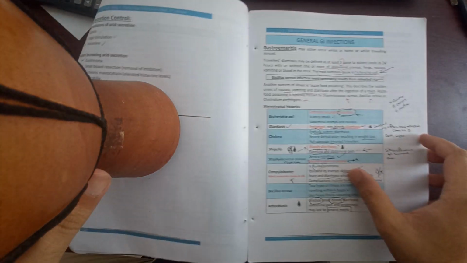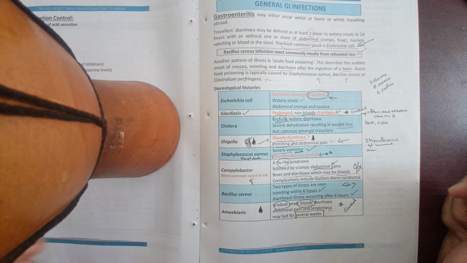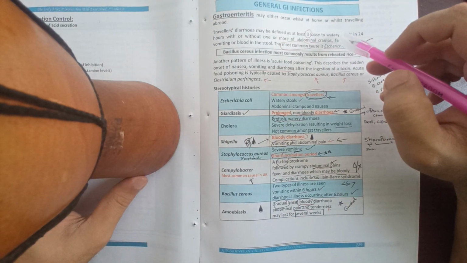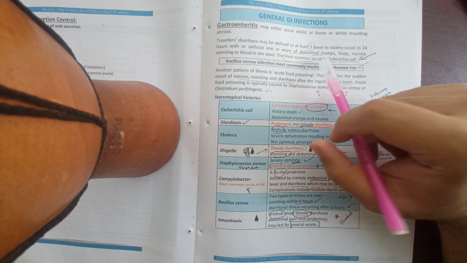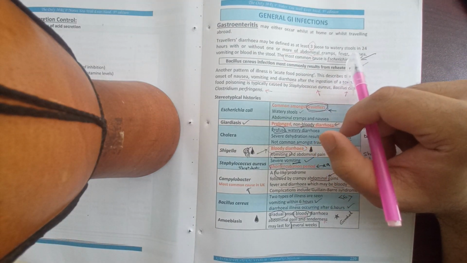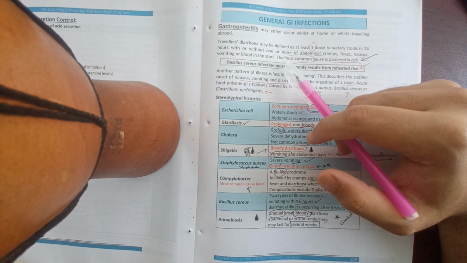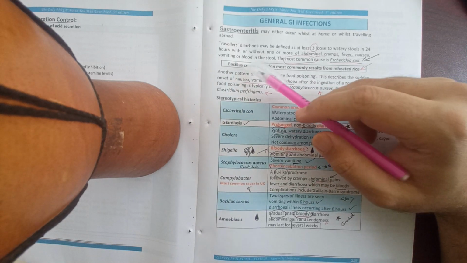Okay, moving to GI infections, very important, a very common topic in the exam. Gastroenteritis may occur while at home or while traveling abroad. Traveler's diarrhea may be defined as at least 3 loose to watery stools in 24 hours, at least 3, with or without one or more of the following: abdominal cramps, fever, nausea, vomiting, blood in the stool.